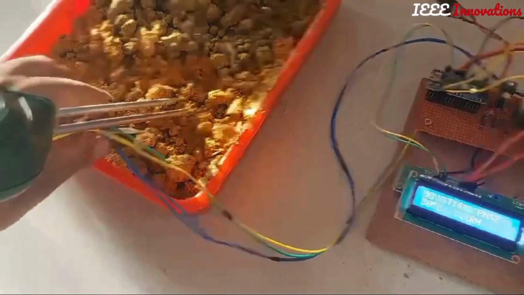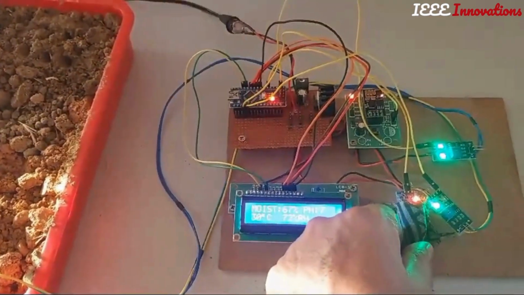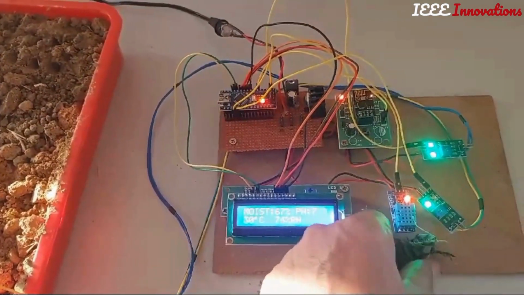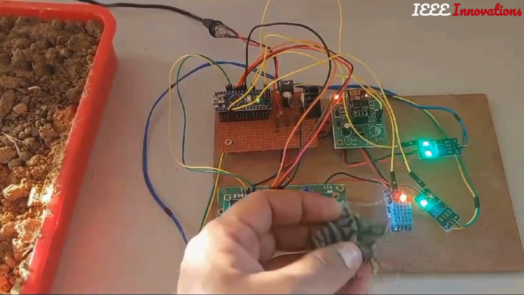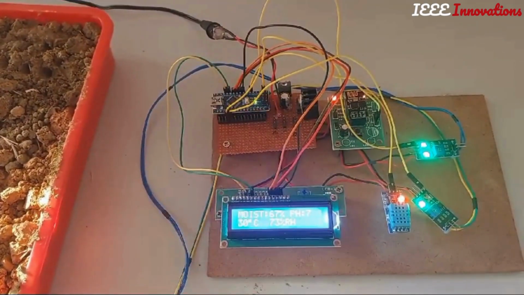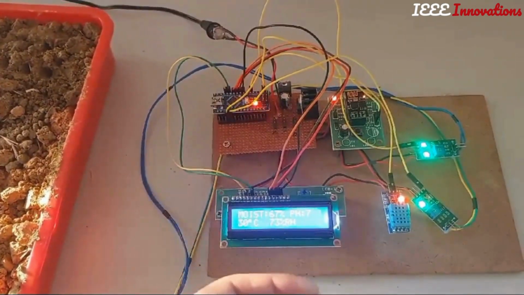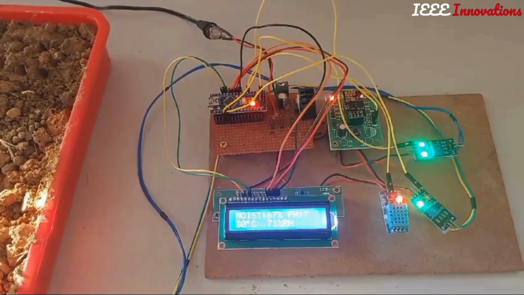sensor to detect moisture levels, and a DHT11 sensor for ambient temperature and humidity. Each sensor plays a crucial role in collecting data to ensure accurate crop predictions. The collected data is sent to the cloud, allowing for real-time monitoring and analysis of environmental conditions.